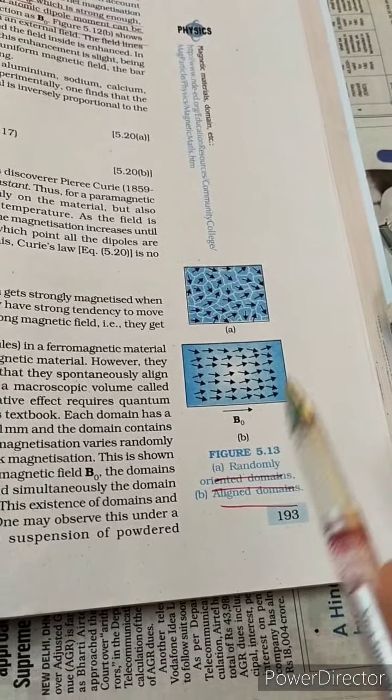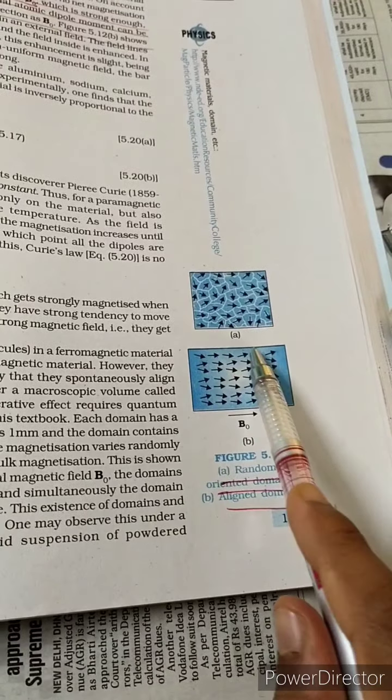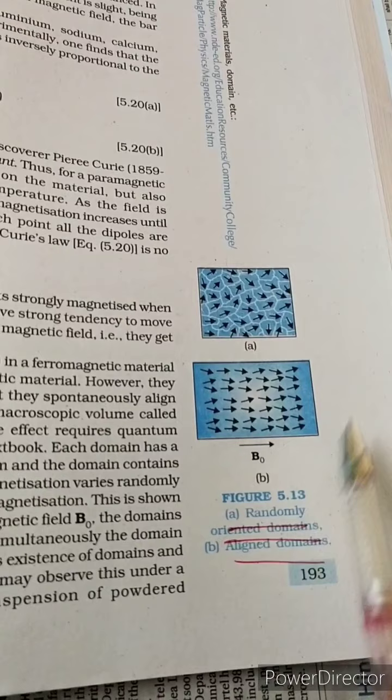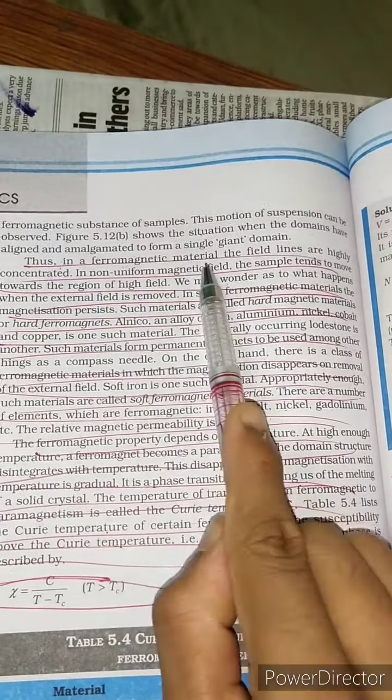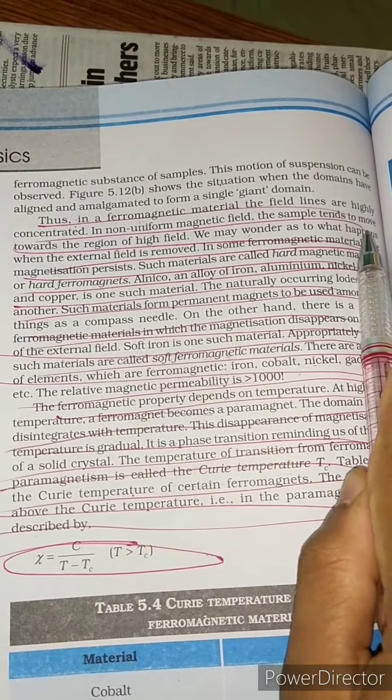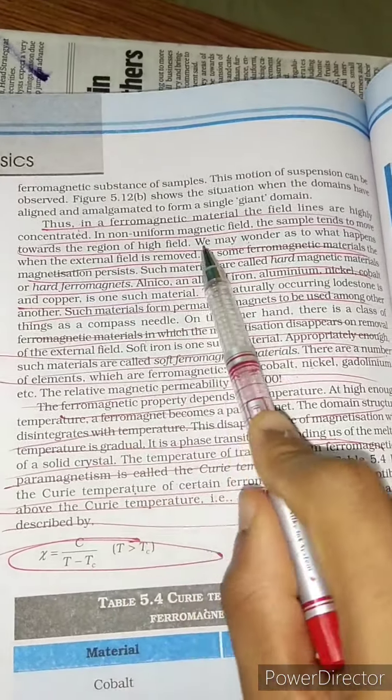And let's read about ferromagnetism. First of all, before that you need to know, this is a kind of ferromagnetism. Here the first one is oriented domains and the second one is aligned domain. Just remember that. In ferromagnetism, in a ferromagnetic material the field lines are highly concentrated, and in a non-uniform magnetic field the sample tends to move towards the region of high field.